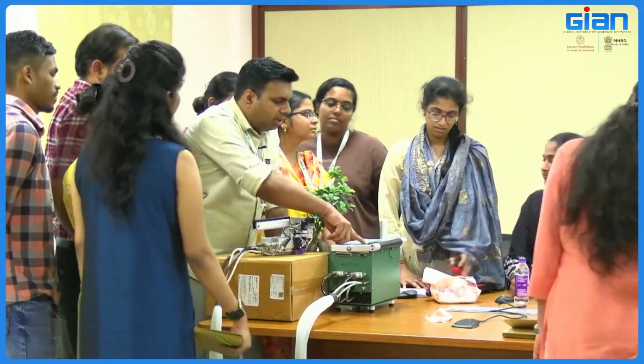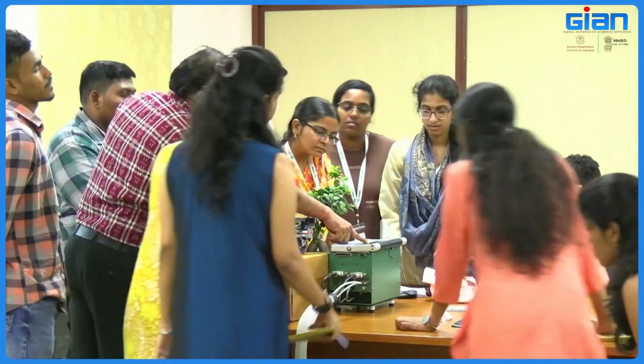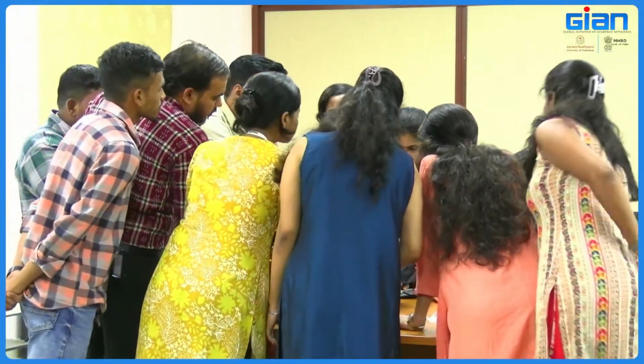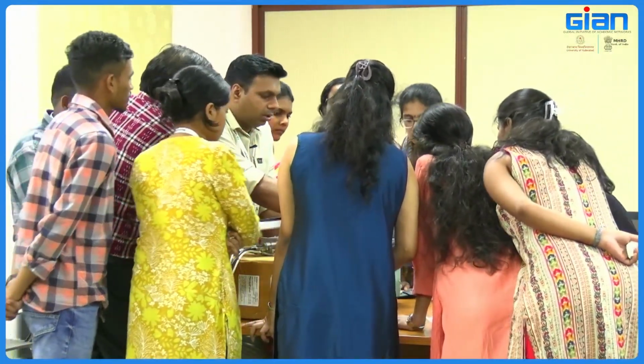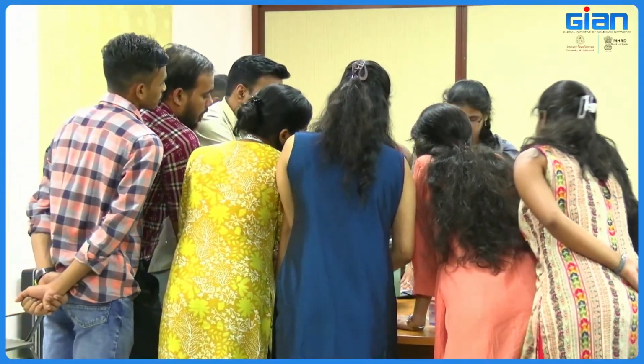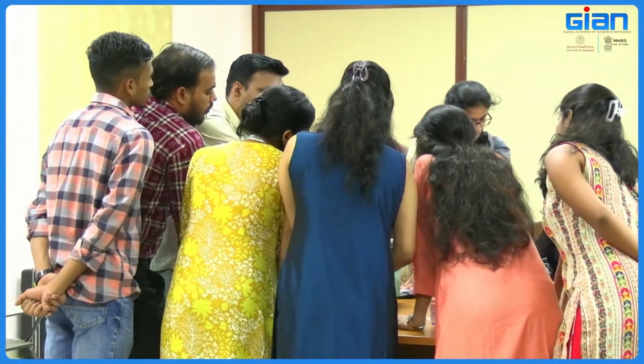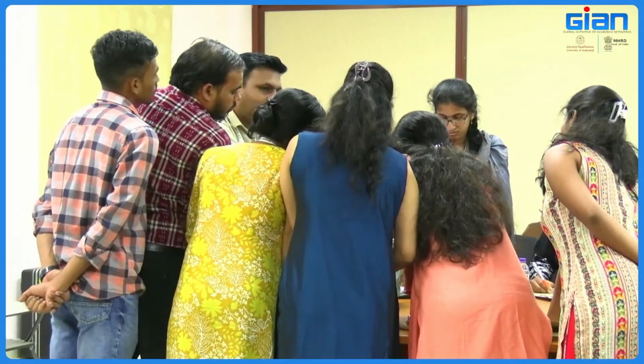If you can see, this point is slightly lower than this one, right? Slightly lower. So 1600 is your photoinhibitory, at least till here.